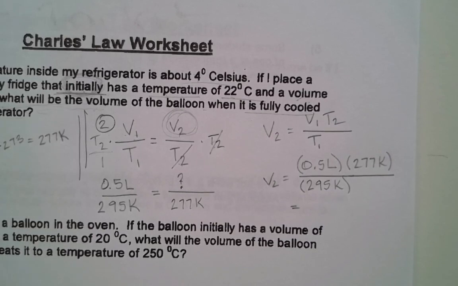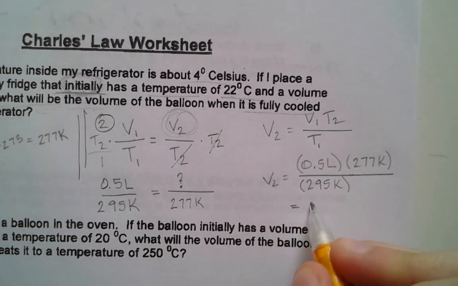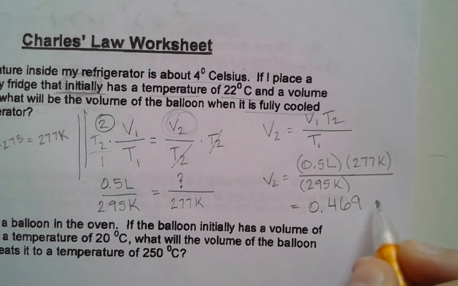In your very final step, once you're all set up, find your calculator. And you're multiplying across the top. 0.5 times 277. And then divide by the stuff on the bottom. So click divide, 295. And it worked. Our volume decreased. Our ending volume 0.469. That's too many sig figs. But keep some.